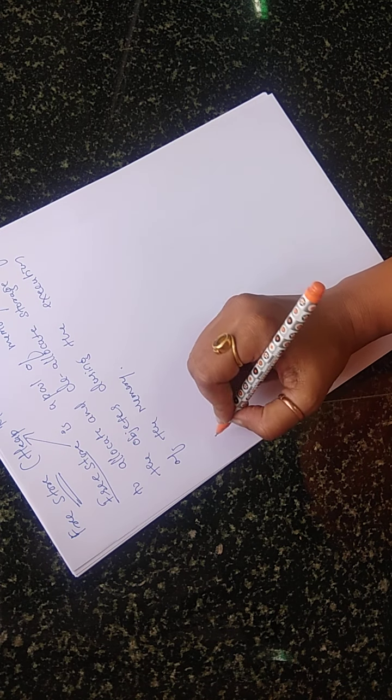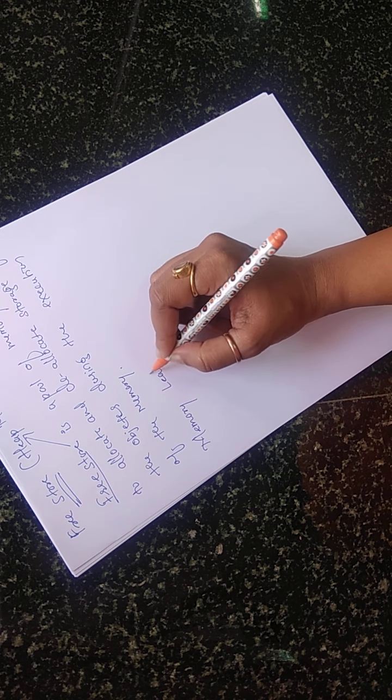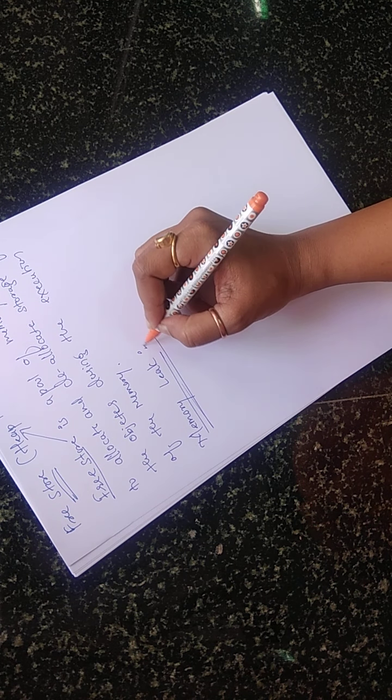Next comes one more concept, something called memory leak. So what is memory leak? Here we'll see. If the objects that are allocated memory dynamically are not deleted using delete, the memory block remains occupied even at the end of the program.